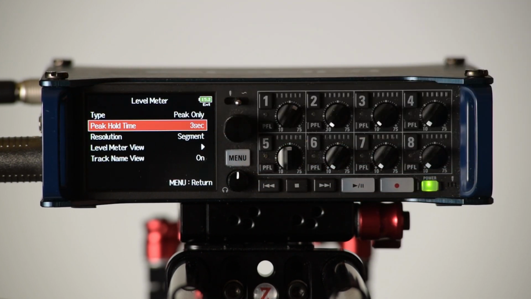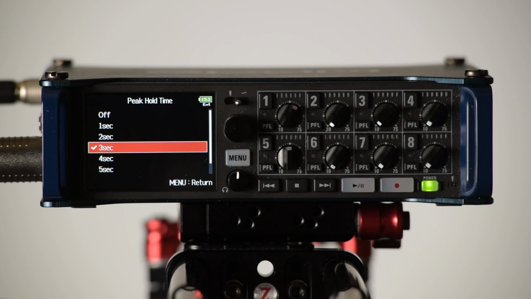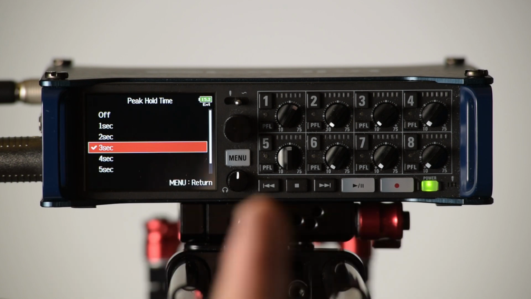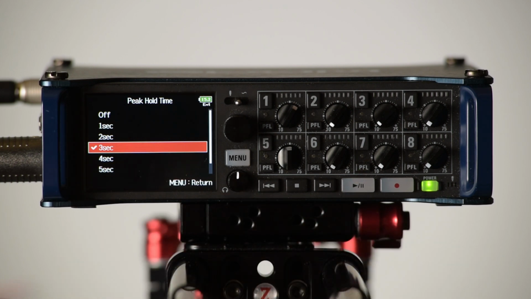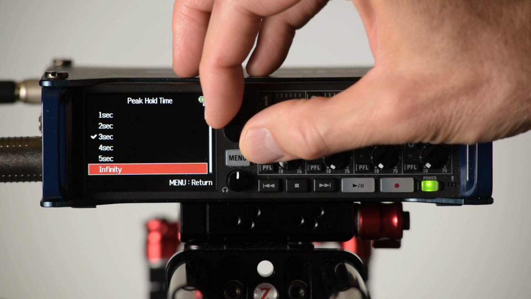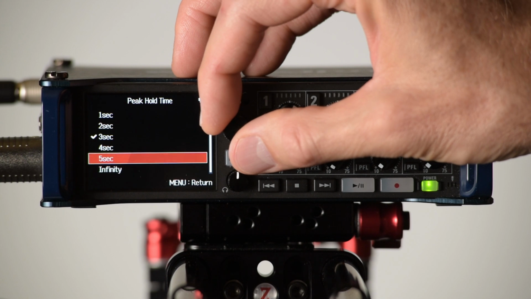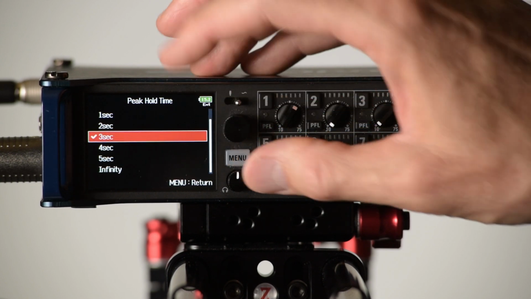You can tell it how long to hold a peak, so that's actually really helpful to be able to tell where your peaks are actually hitting, because if it's just real time, the peaks don't stay there long for the transients. So having that kind of stay at the peak for a period of time, in this case 3 seconds, helps you visualize a little better where your peaks are hitting. You can choose it for longer if you want to, up to infinity if you wanted to. I find 3 seconds works pretty well there.